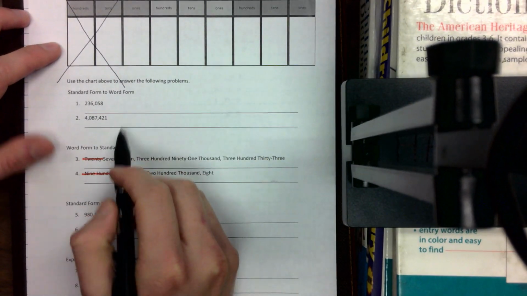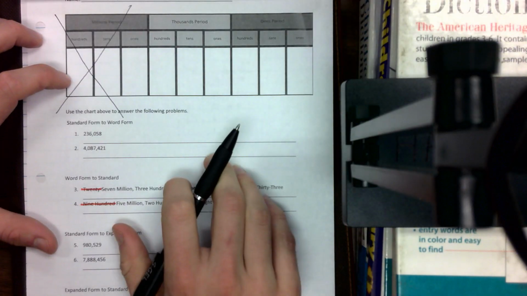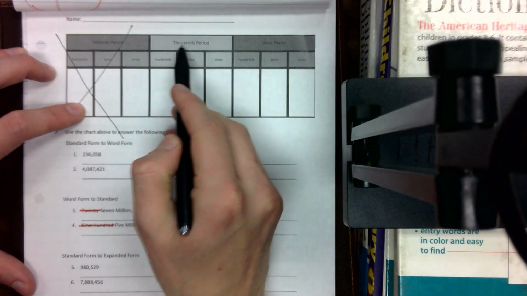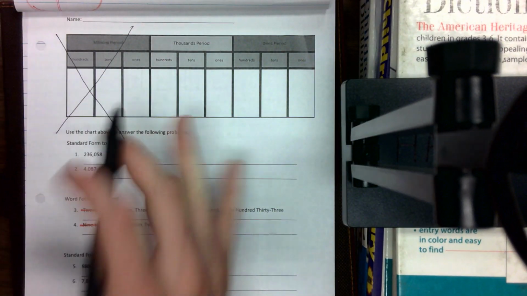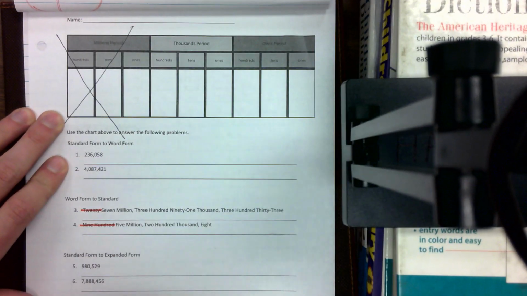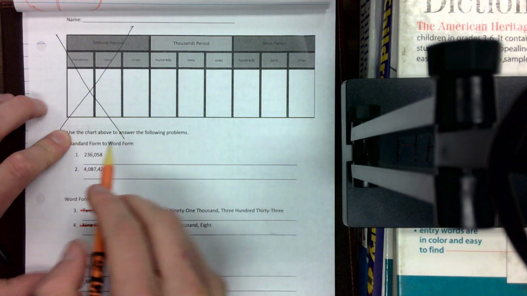Standard form to word form. This means we're going from numbers to words. And like I said, I'm not going to grade for spelling, except I may count off if 100 is misspelled, or 1,000, or million, or 1, because it's on here, or 10. But 236,058. What I had them do during class was take this number and transfer it up to here.